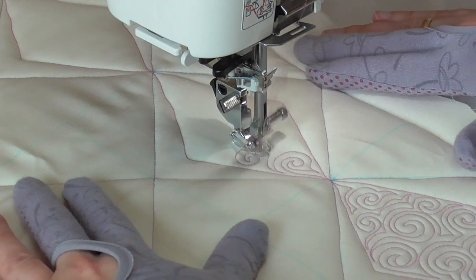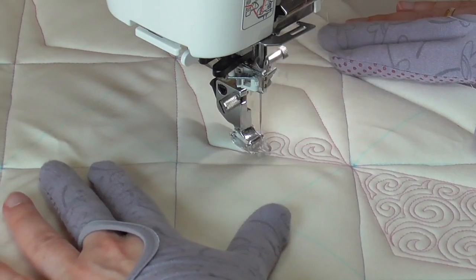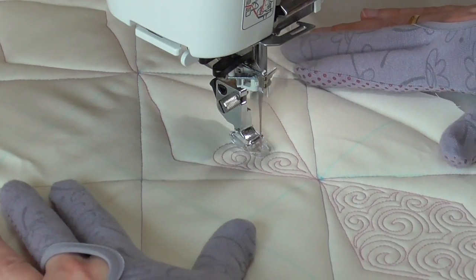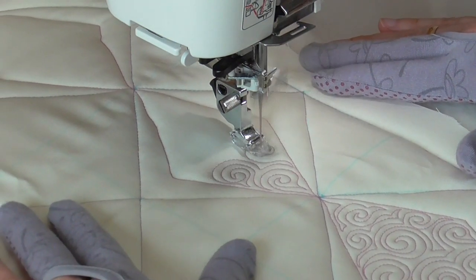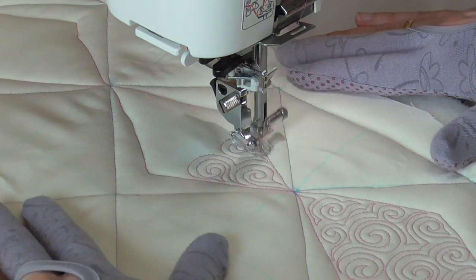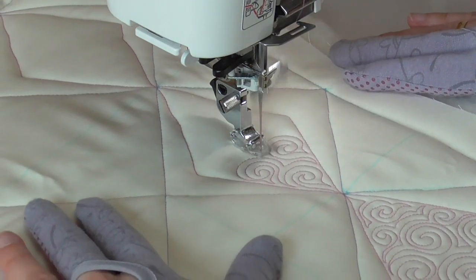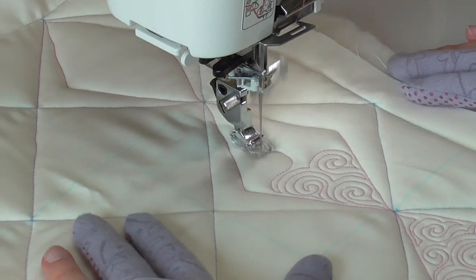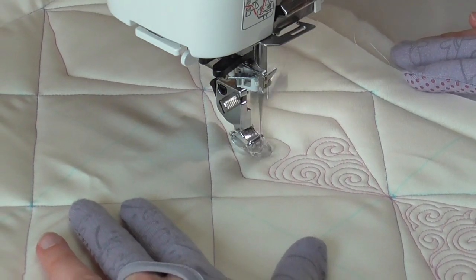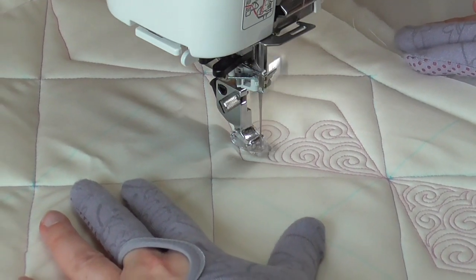I do it on projects that are for me, and every mistake is an opportunity for me to learn what I can do a little bit better next time. And that's one of the main things I actually love about quilting. You can always learn something new, and that's wonderful.